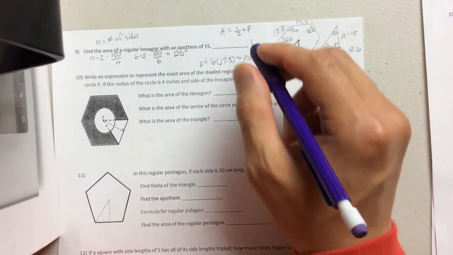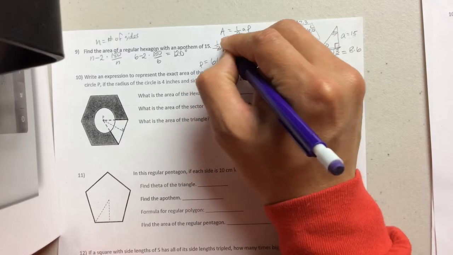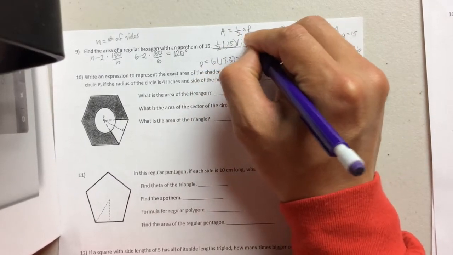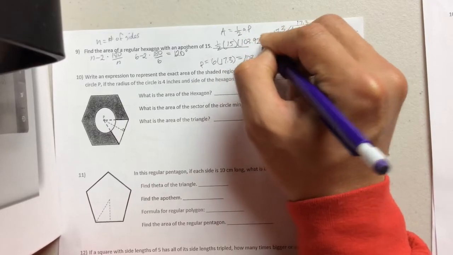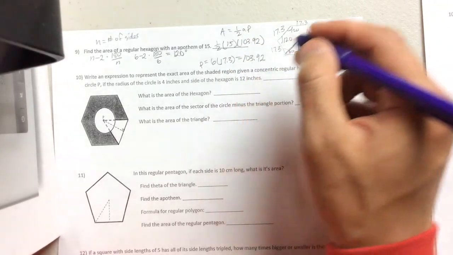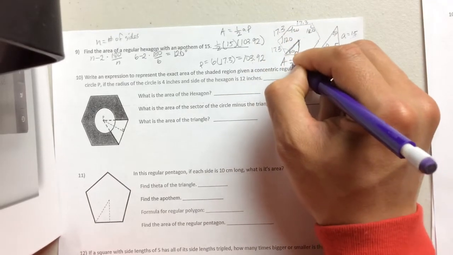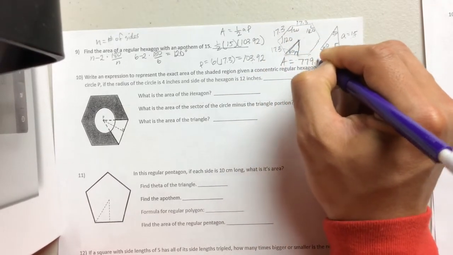So if you plug that in, you get 1/2 times the apothem, which is 15, times the perimeter, 103.92. You multiply that out, and you get that the area equals 779.42.